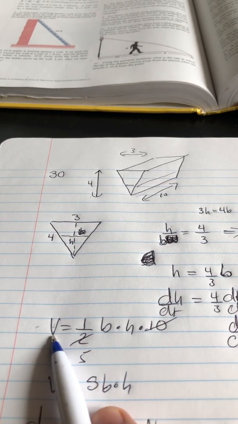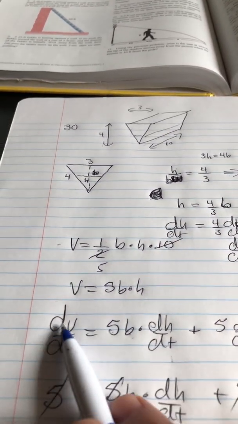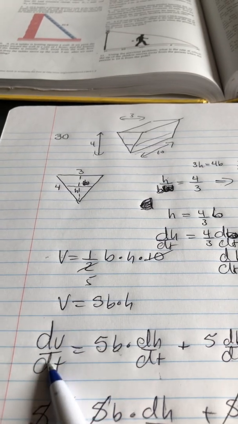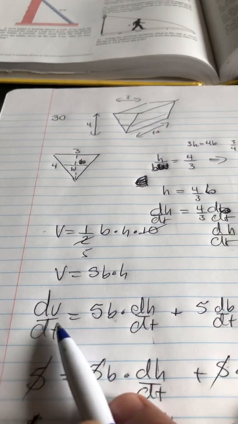Remember that V, when we take the derivative of it, will become dV/dt, and it's given to us that the dV/dt is 5. Okay.